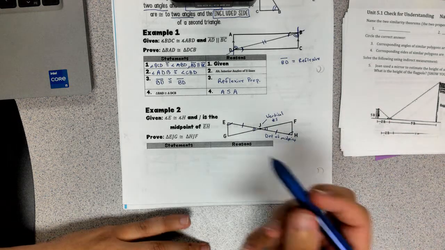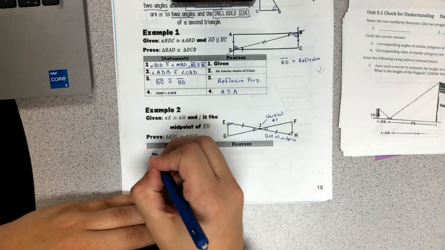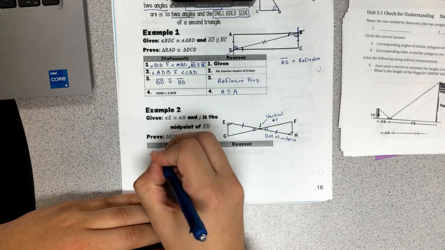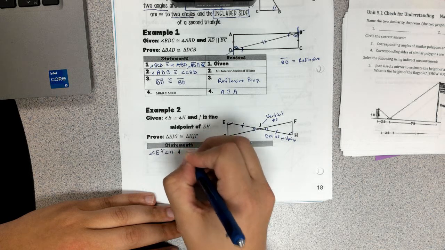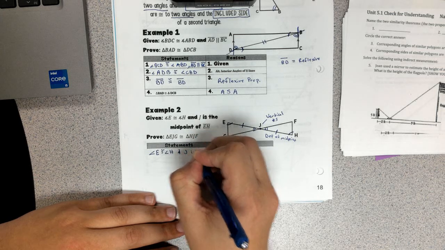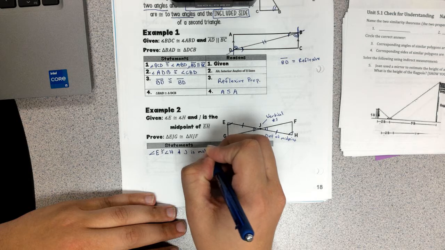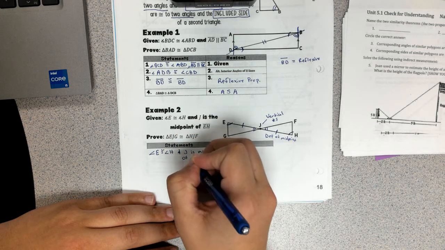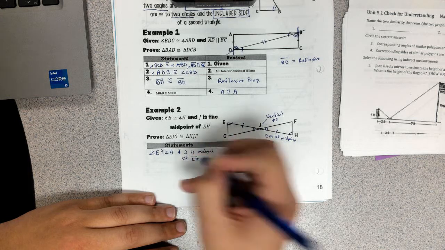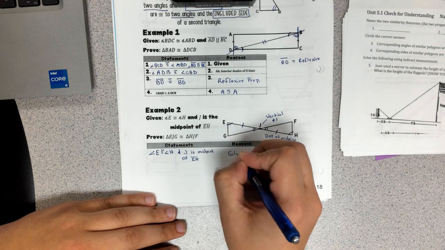So let's get started with the proof. The first thing we should write is our givens. So we have angle E is congruent to angle H, and J is a midpoint of segment EH. And that reason is given.